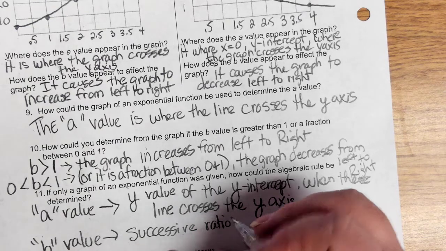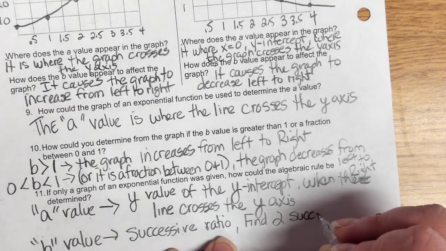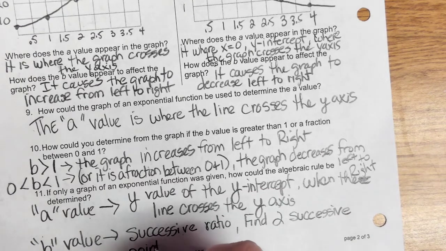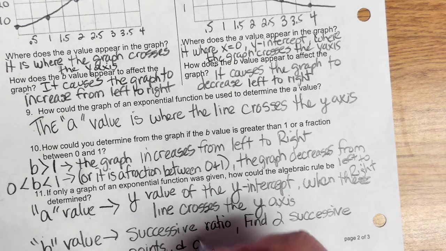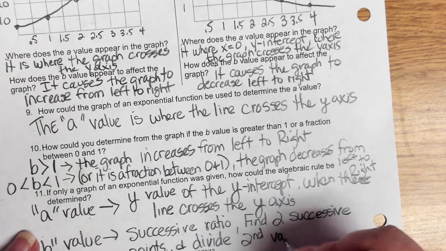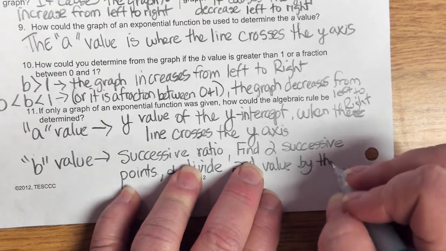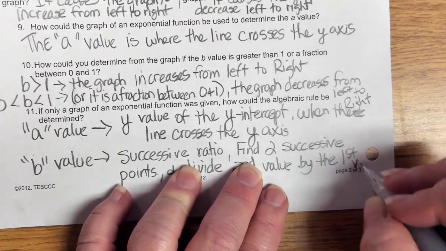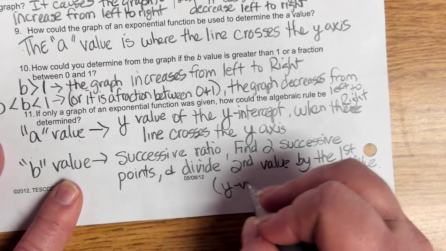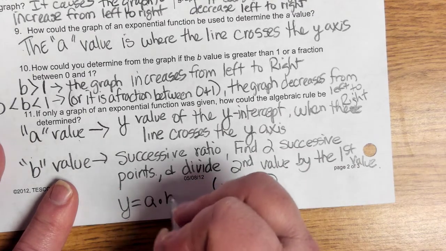Ratios. Find two successive points and divide the second value by the first value. So you're using your y values on those points only. And that's y equals a times b to the power of x.